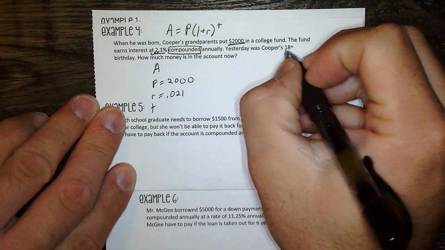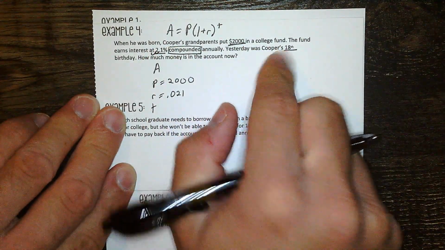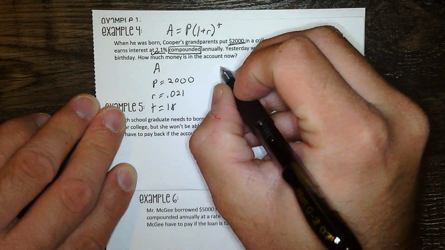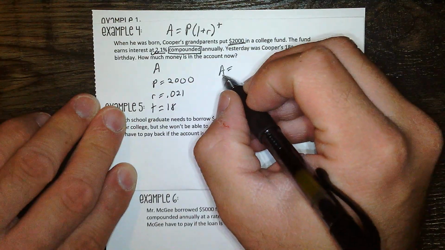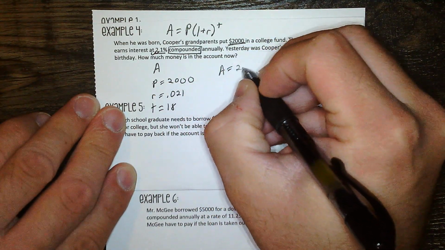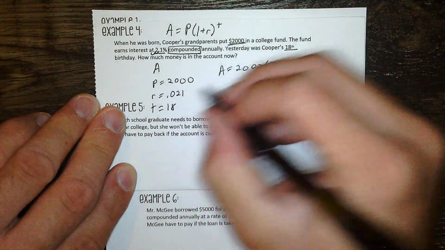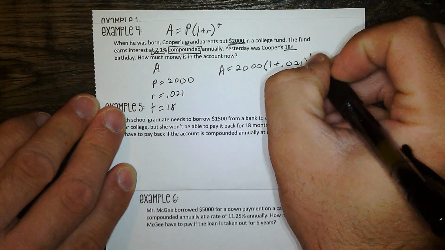And then yesterday was 18th birthday. So this started when the fund when he was born, and now he's 18. So my time would be 18 years. So when we set up the equation, we don't know what A is, so we're going to keep A as A. We do know that P is 2,000, so instead of P, we're going to write 2,000. We know we have 1 plus R, R being 0.021, raised to the power of T, which in this case is 18.